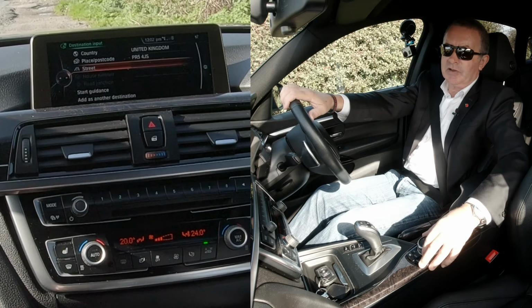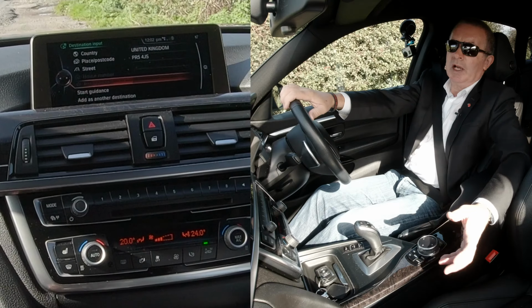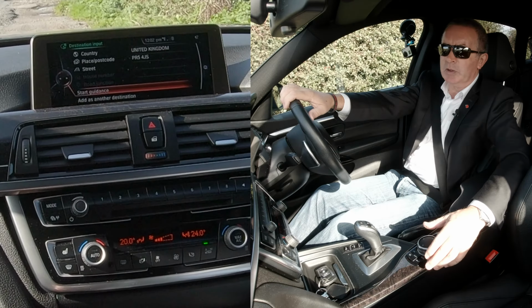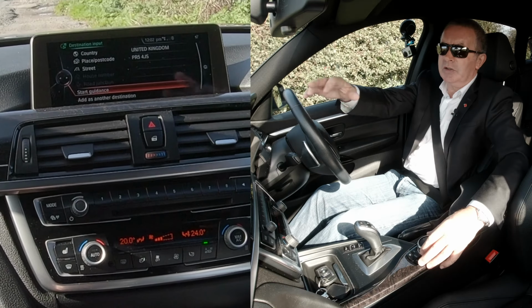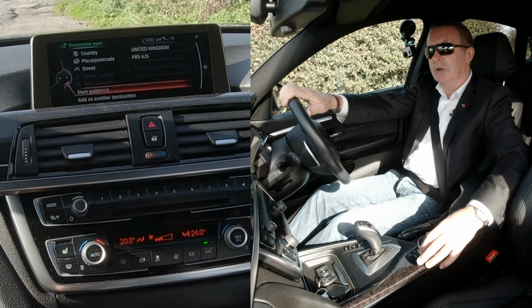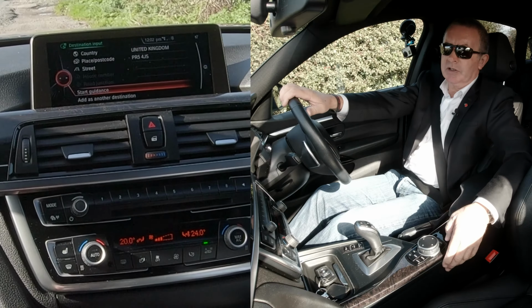To me, that's too complicated. I don't understand why you've got to do that further character business. A lot of sat navs these days go on to numbers automatically. But then click Start Guidance.